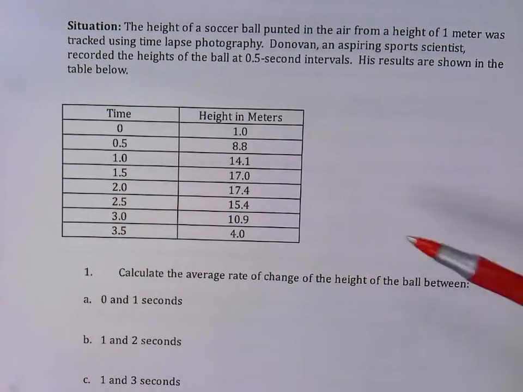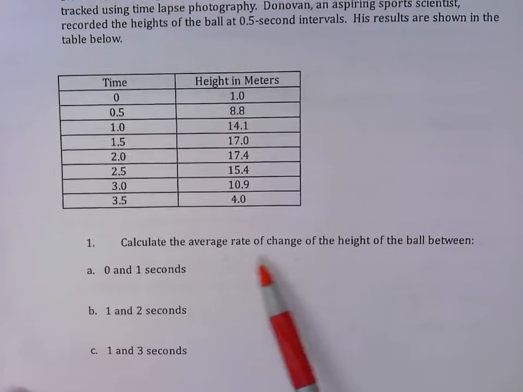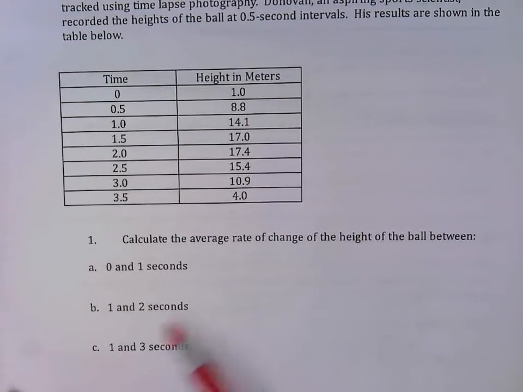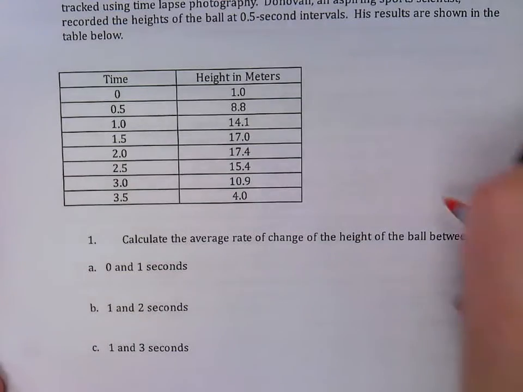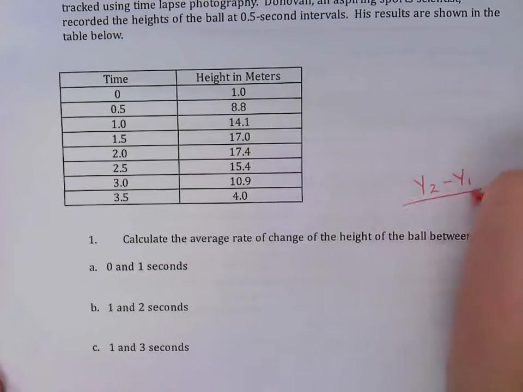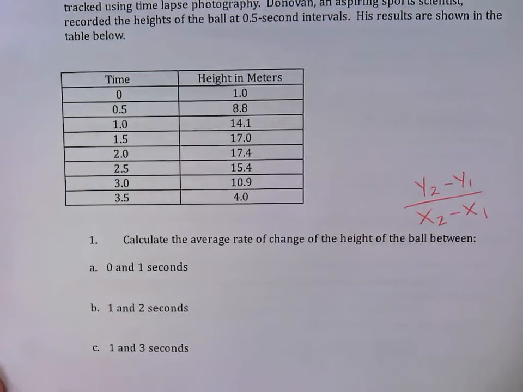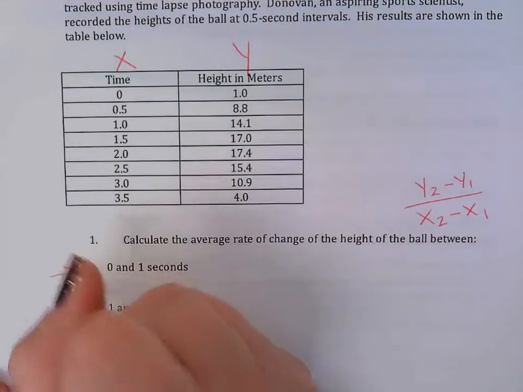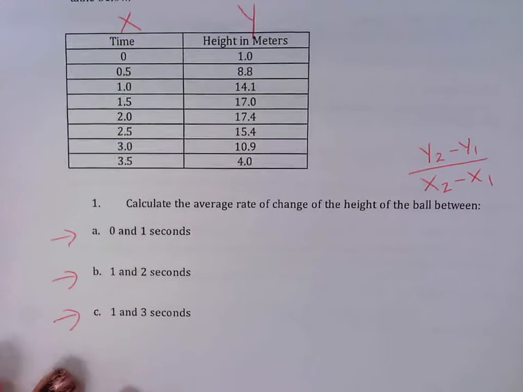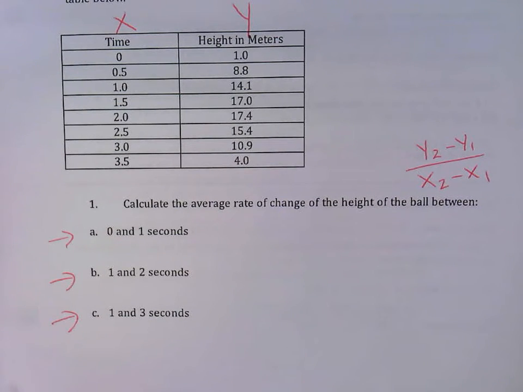So first they want you to just calculate the average rate of change. Literally from this table, you're going to do y2 minus y1 over x2 minus x1. You're going to grab your x's and y's and you should be able to find those rates of change because that's just slope. If this was a straight line, slope of a line. In this case, it's a curve. It's still the rate of change.